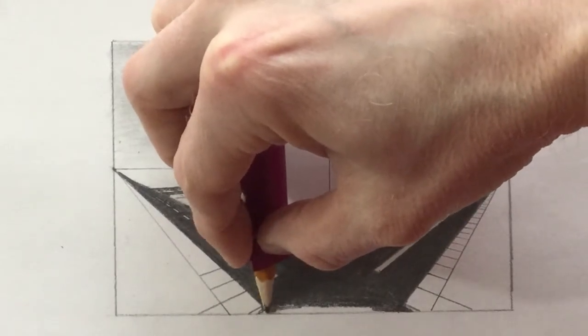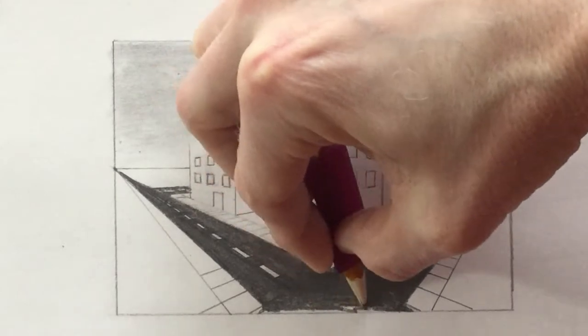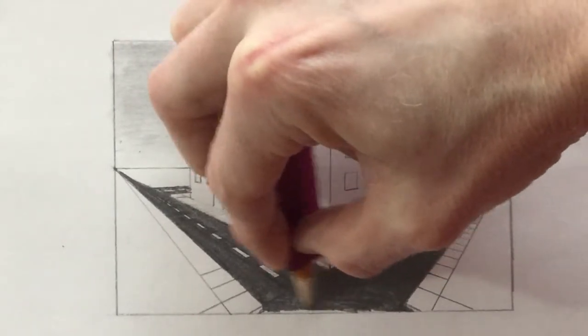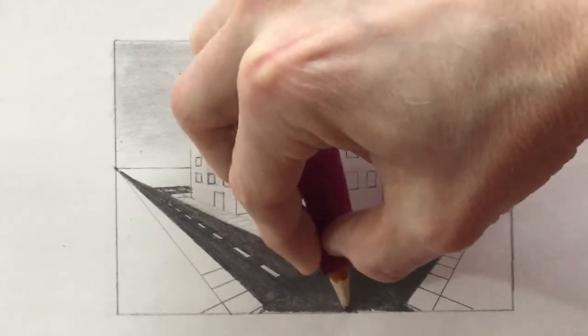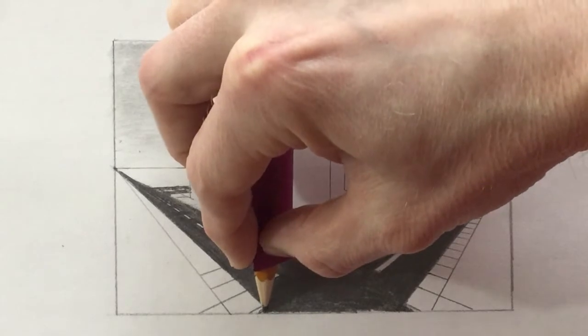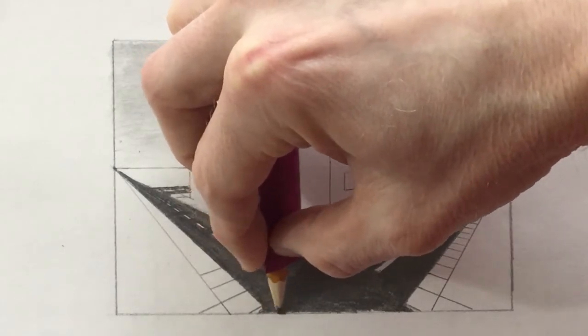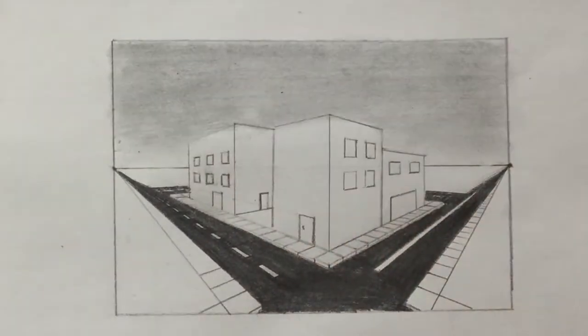So once we have the sky and the roads finished, we can then start thinking about where our light is coming from as well. And when completing the road, I'm just using the side of the pencil. If you've not seen it, it's called the overhand grip technique, and it just allows you to fill in areas a little bit faster, especially if they're larger. So, all right, there we have it.